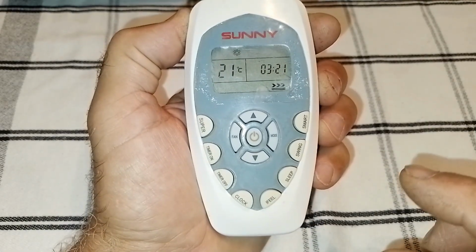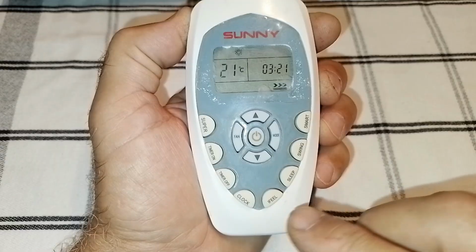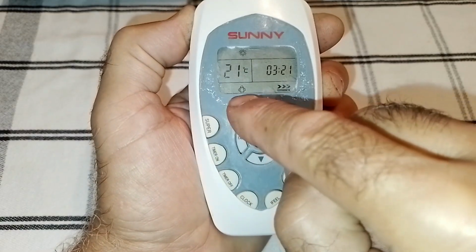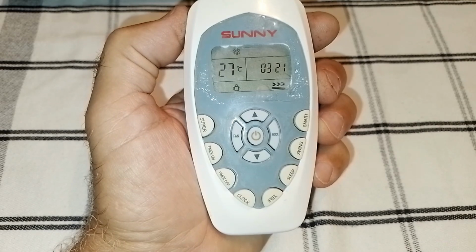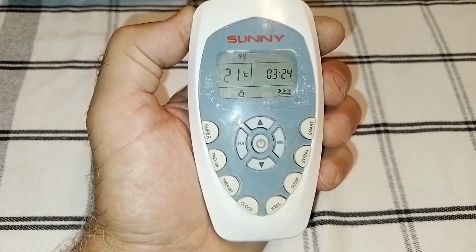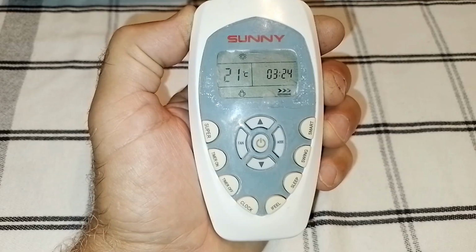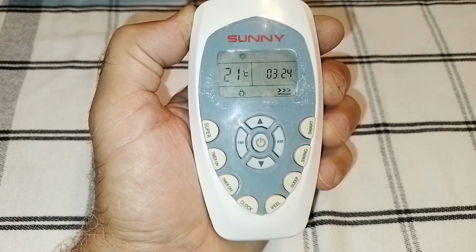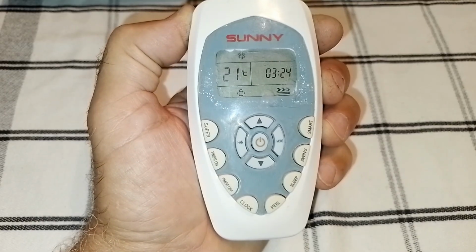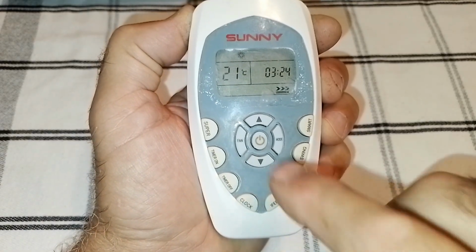To activate the I feel mode, you need to press this button, I feel. The temperature set in the I feel mode will be measured by the air conditioner remote control, but the distance between the air conditioner and the remote control must be less than 7 meters. To exit this mode, press the same button.